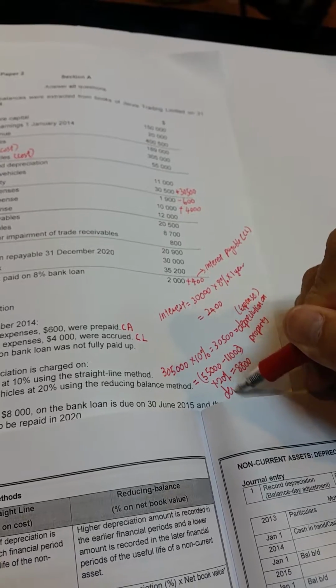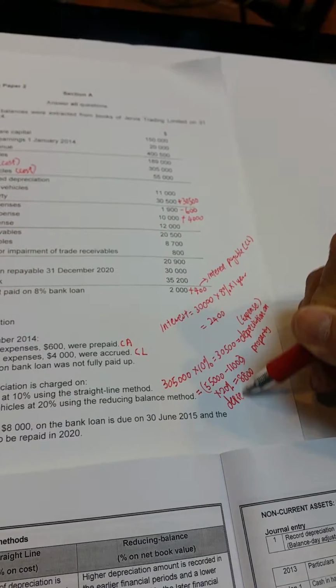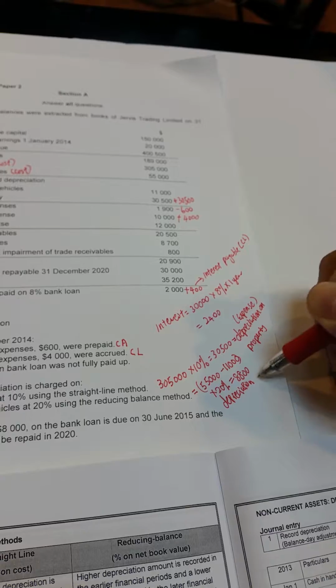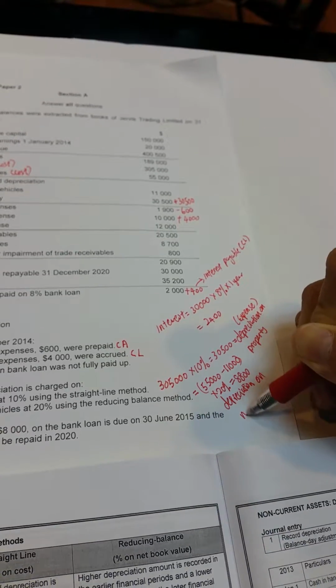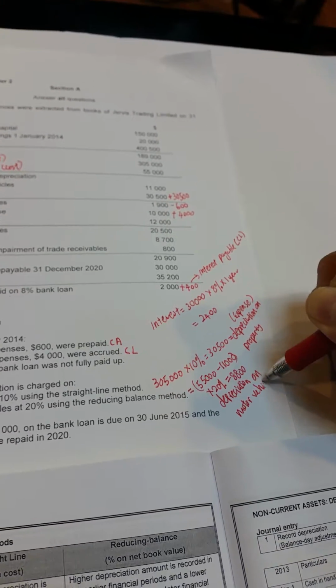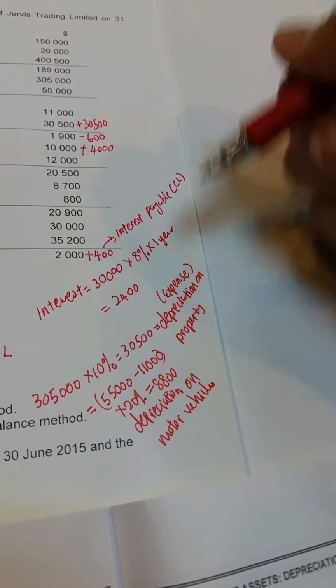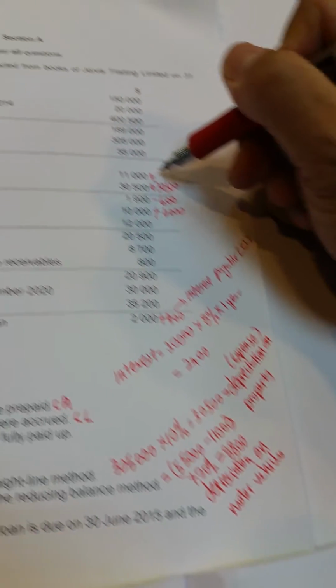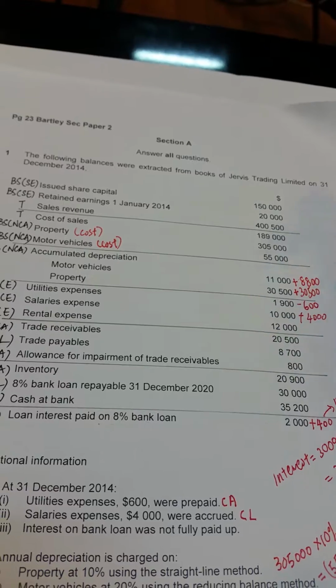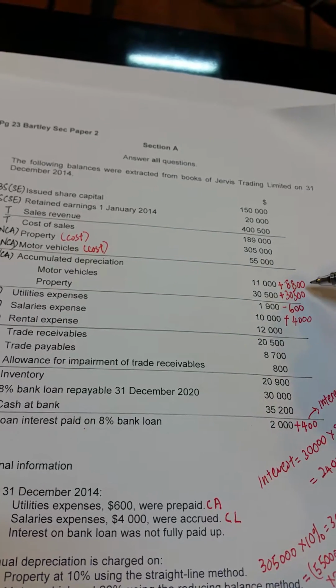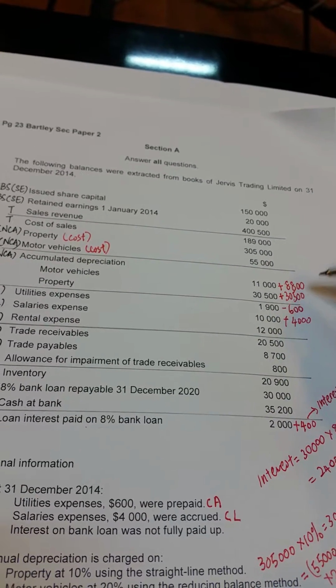This is going to be your depreciation on the motor vehicle. So what do we do next? We will have to add on to our accumulated depreciation as well. So this will be found in the balance sheet later on.